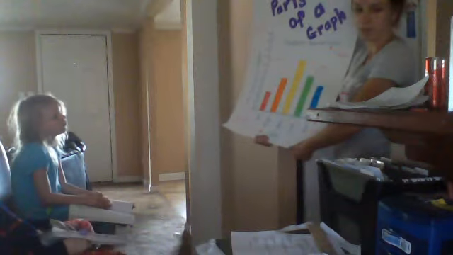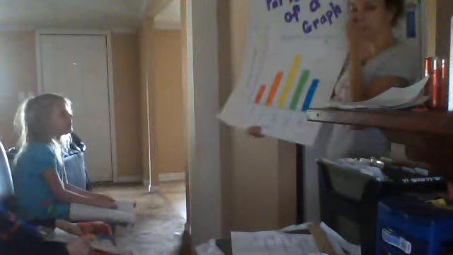Here is a bar graph that I drew up for you guys. A bar graph uses bars to show data. A scale of equally spaced numbers helps you read the numbers each bar shows. The purpose of a bar graph is to compare and contrast data. To understand the data of a bar graph, you must know how to read a bar graph.